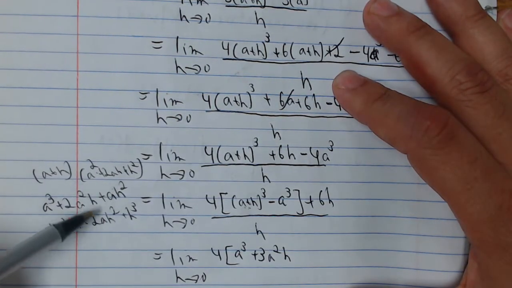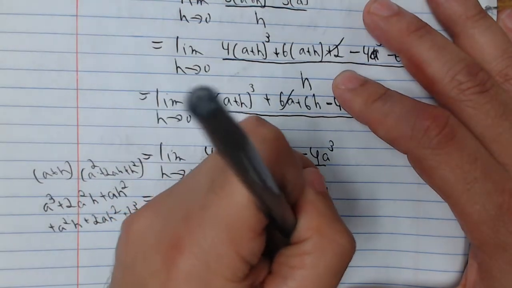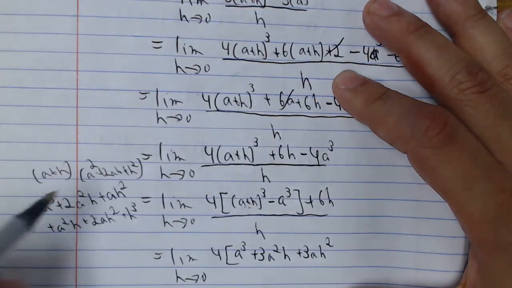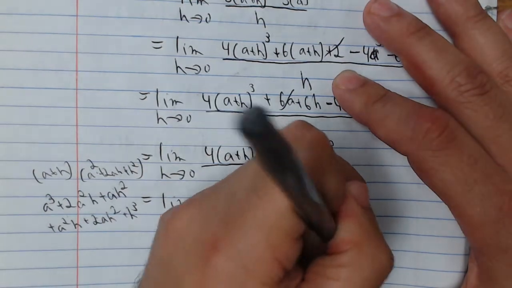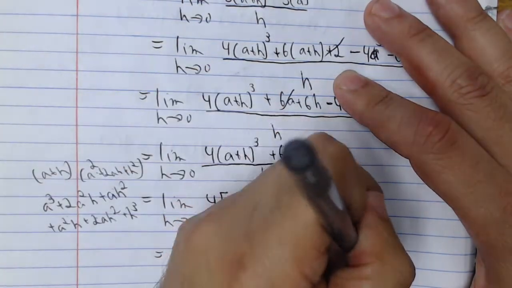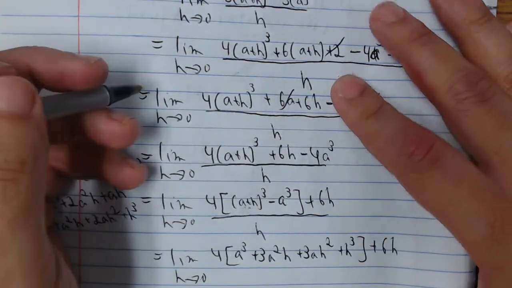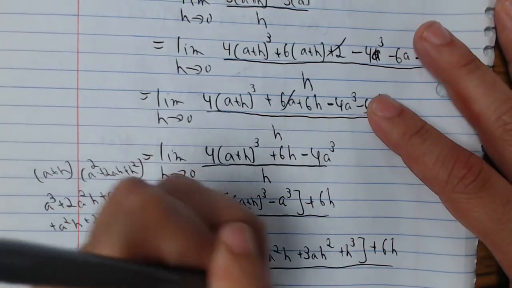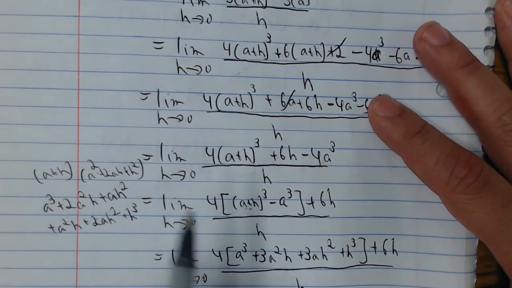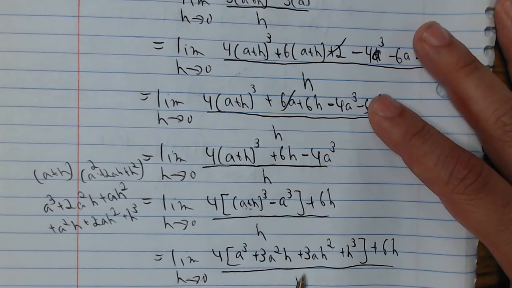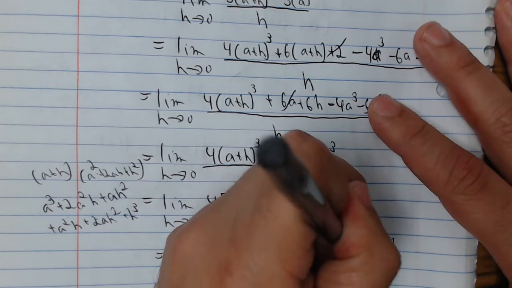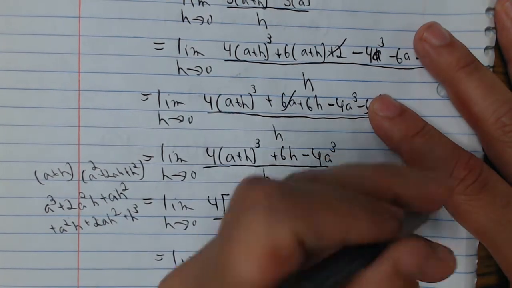And then I have ah squared plus 2ah squared, which is 3ah squared. And then plus h cubed plus 6h all over h. Now here's the good news. See, I have a minus a cubed that I forgot. Don't forget this minus a cubed.